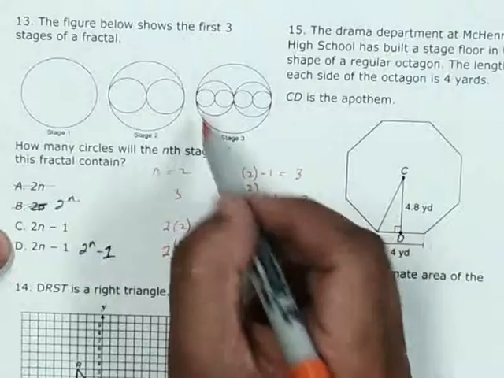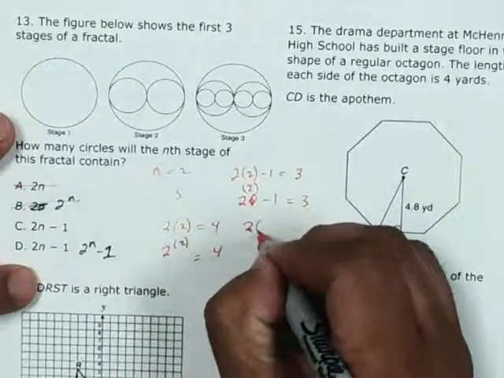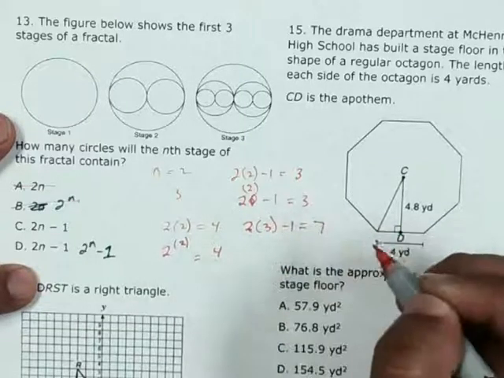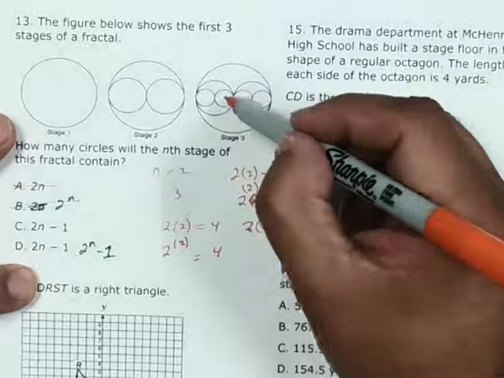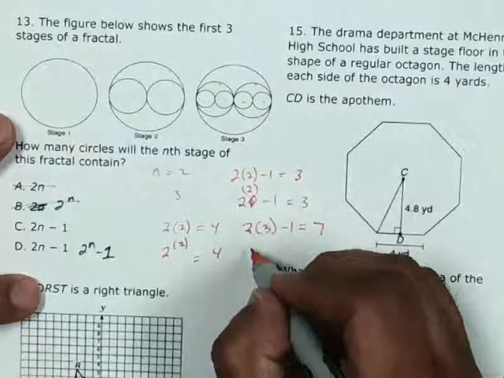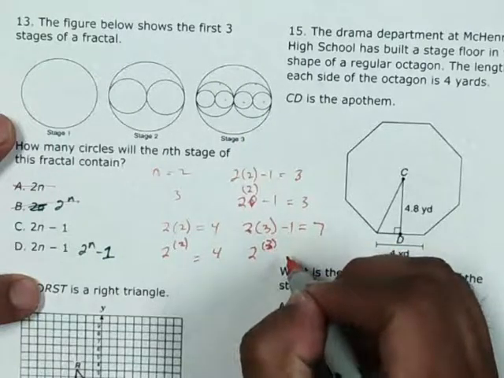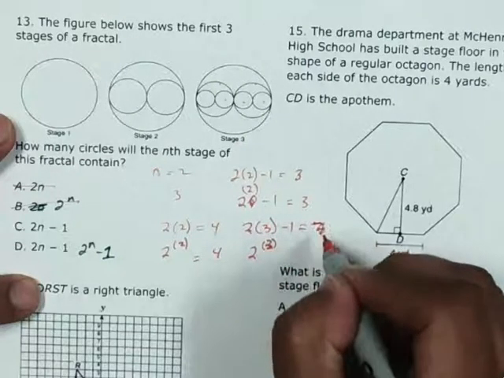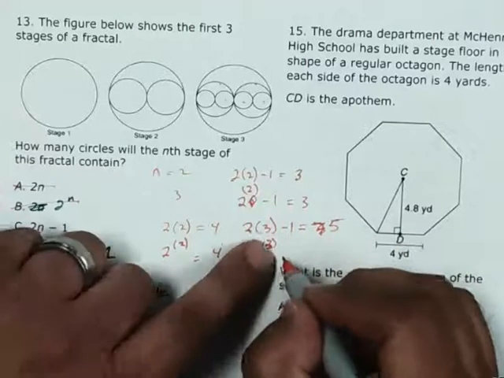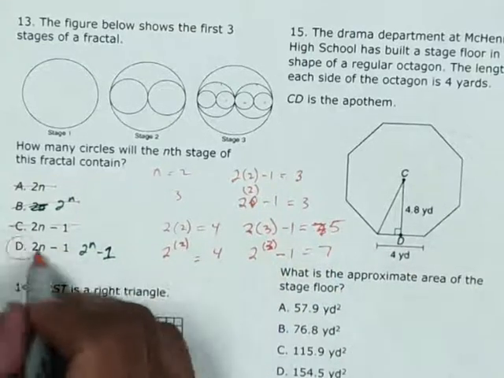I'm going to try stage 3 since I got 2 of them that worked. So 2 times 3 is 6, minus 1 is going to give me 7. And let's see, 1, 2, 3, 4, 5, 6, 7. So that one worked. 2 to the nth power, or 2 to the third power. Actually, no, this is not right. That should be 5. 2 to the third power is 8. 8 minus 1 is 7. So the correct answer is D.